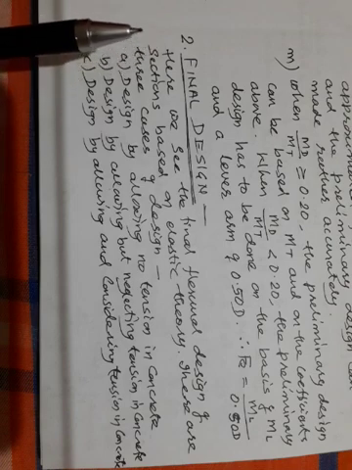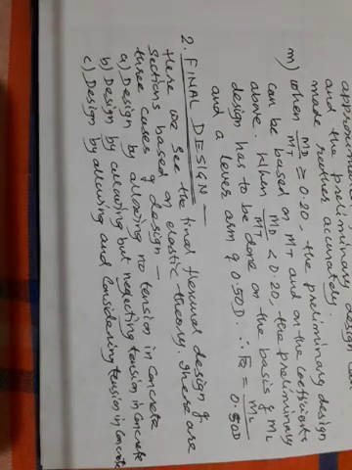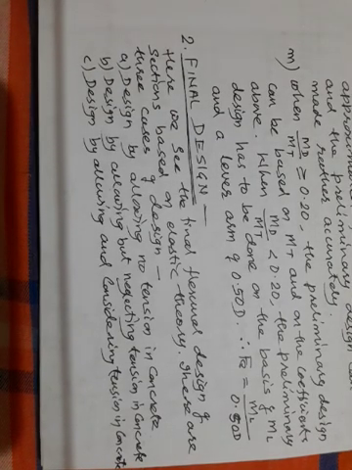In my preliminary design, by using the equations you have seen already, I am going to fix roughly the approximate cross section. Take for example, I want to design a rectangular beam.